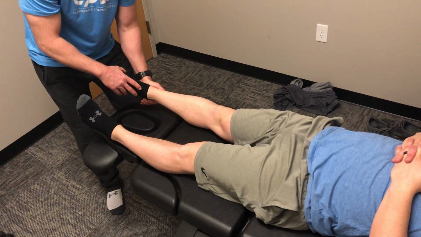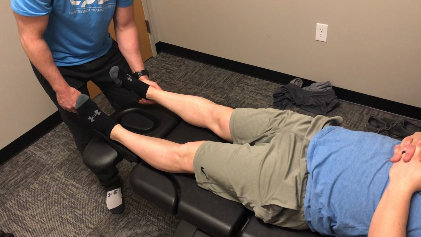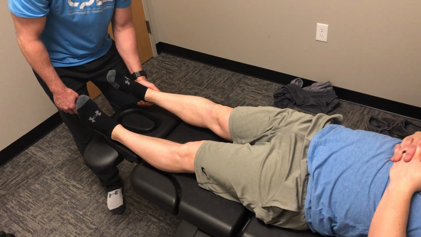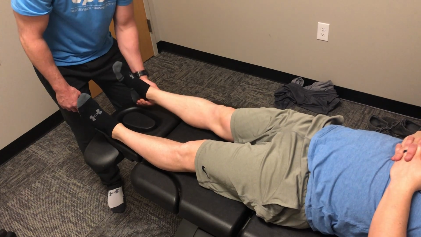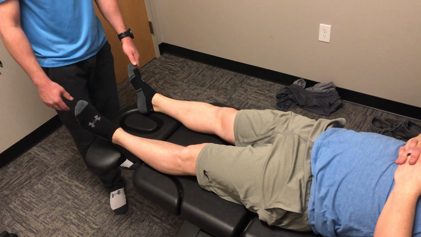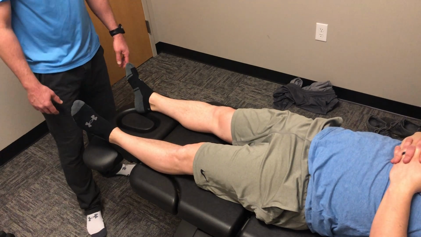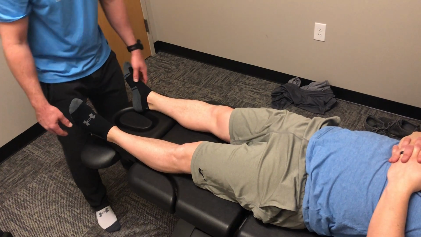So active internal rotation. Relax a minute here, Wes. Now push into my hand gently. 3, 2, 1. Again, repeat 6 times. Okay, so next we'll go with adductor longus. We'll treat again his right side.